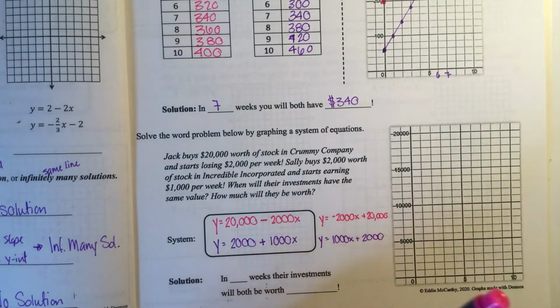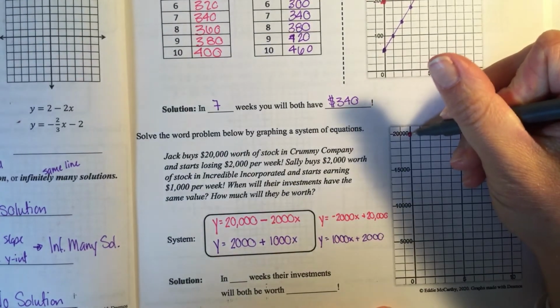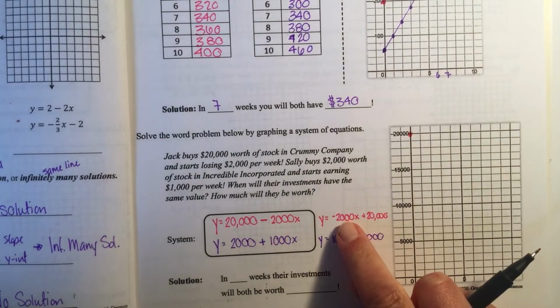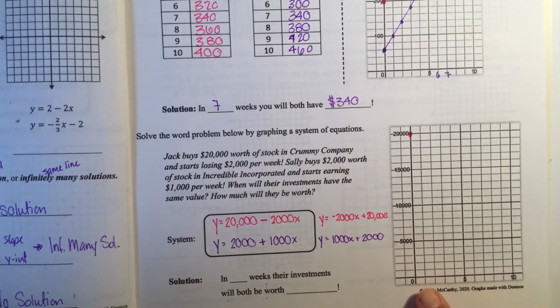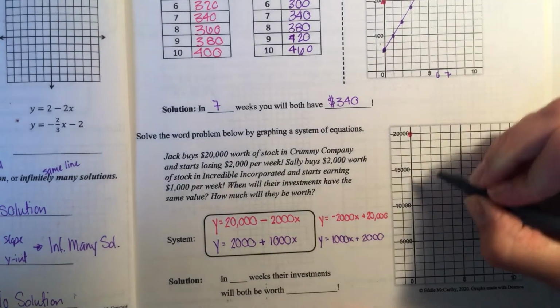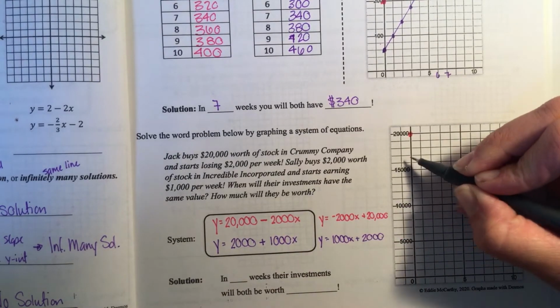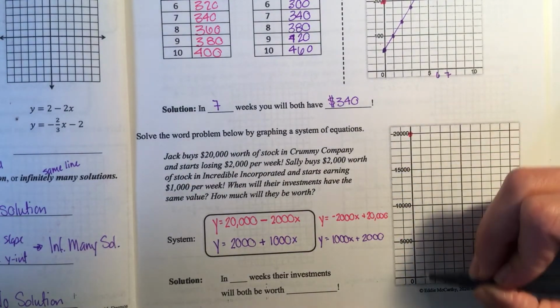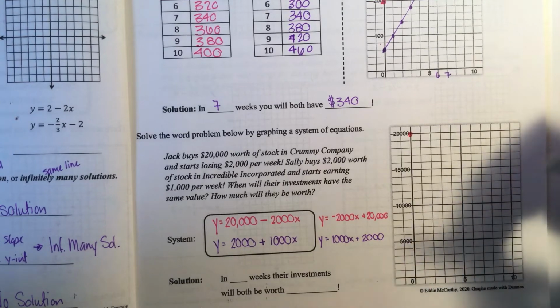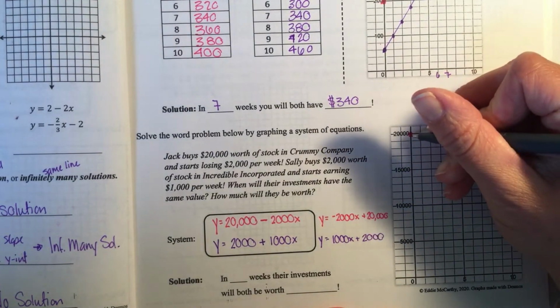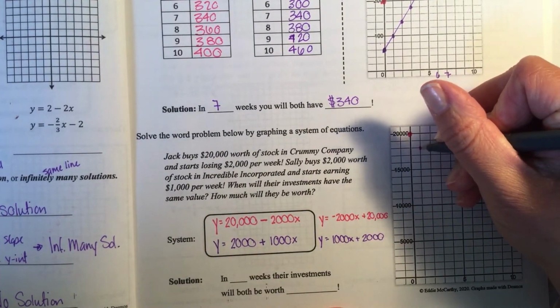I'm going to start with Jack, and he started at 20,000. So he started up here, but he is going down 2,000 every week. And these, let's count. They look like they go by ones. 1, 2, 3, 4, 5, 1,000. So every time he goes over, he's going to go down 2.